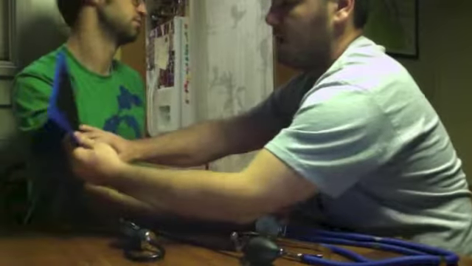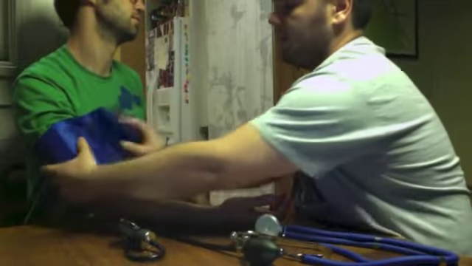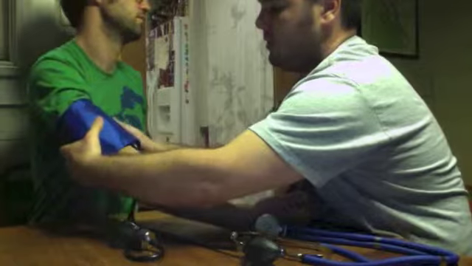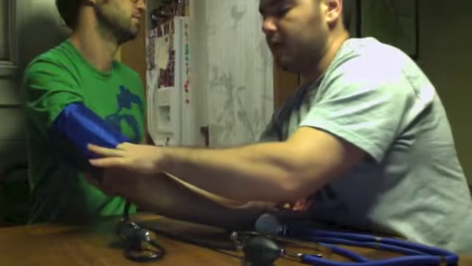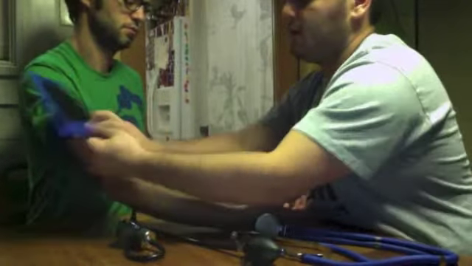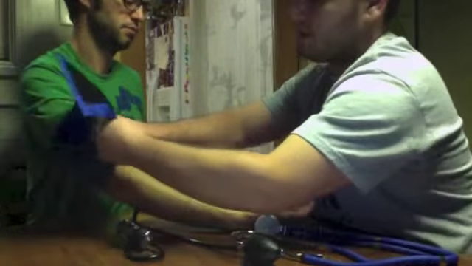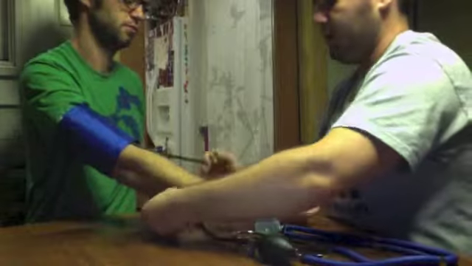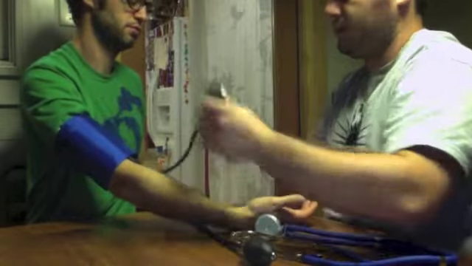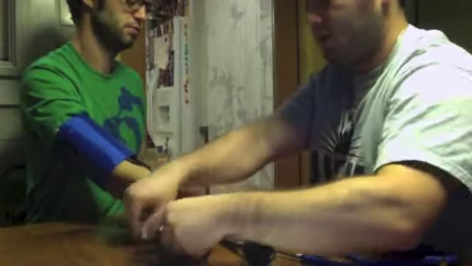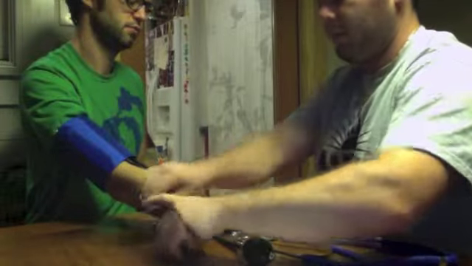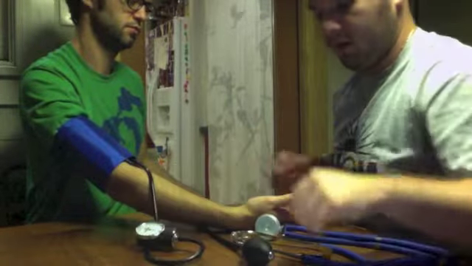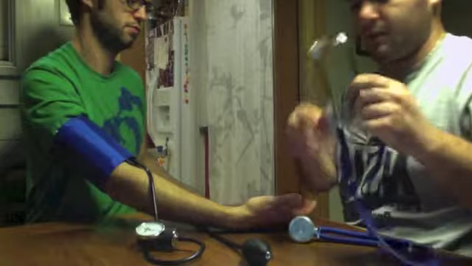I want to make sure it's not so tight. And we also want to give a 2-finger check just to see what that is. So that was a little loose there, so I'm going to tighten it just a little bit more. Good. So what I'm going to do here, I'm going to place the blood pressure reading here. I'm going to put on my stethoscope.